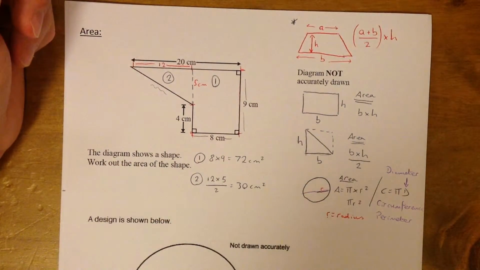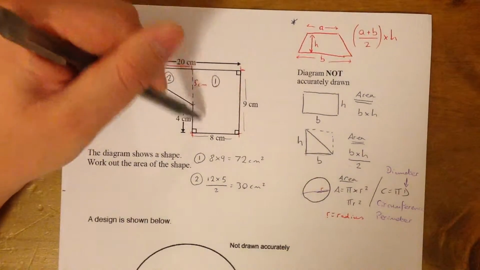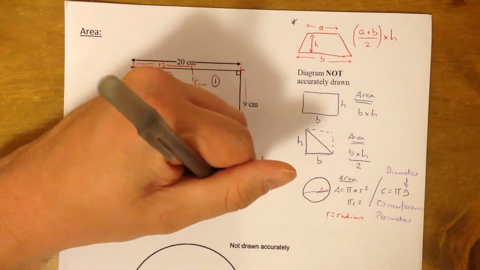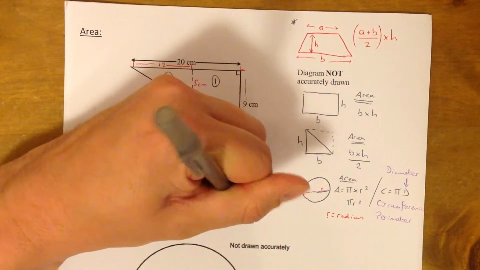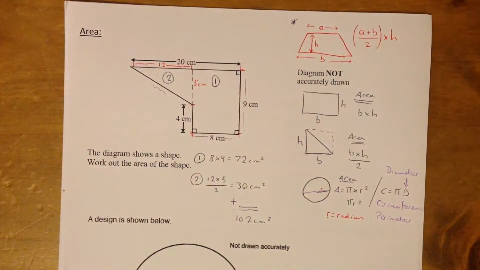And then don't forget, and it's a common mistake we see every year, to add these 2 spaces together. So this space here is 72, this space here is 30. Together, they make the overall area of the compound shape, so 102 centimetres squared. Let's have another practice at that.